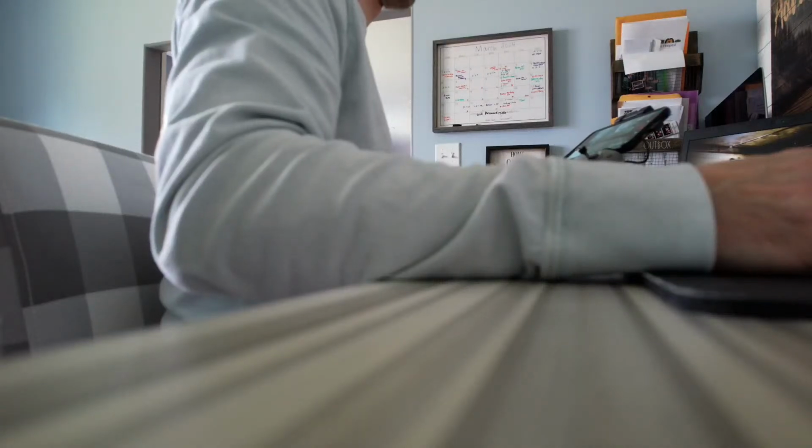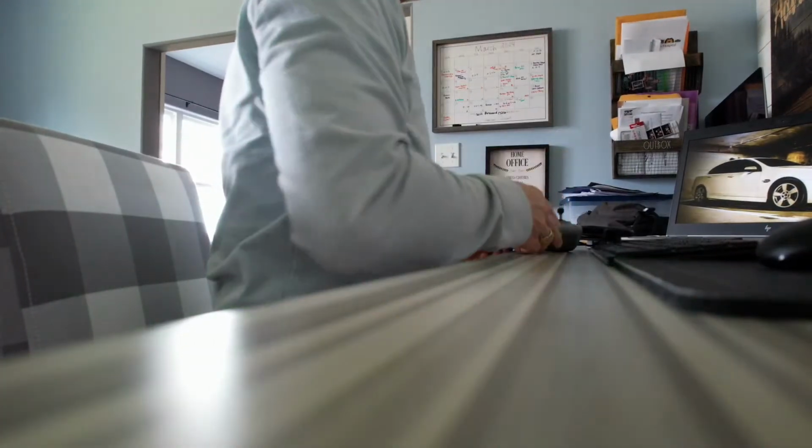Here's what we're going to do. RTMP. I'm back on my phone right now. I'm going to tap start. 3, 2, 1. All right. You can see how quick it is to connect on my computer. It's just a couple of seconds for the initial connection.